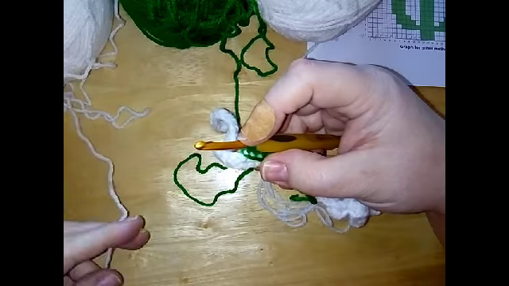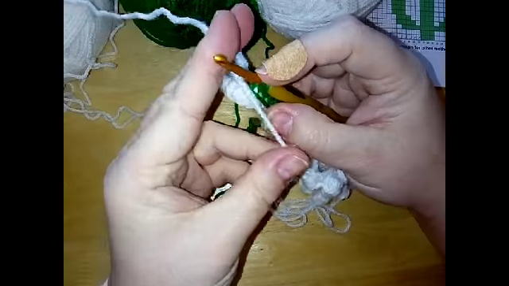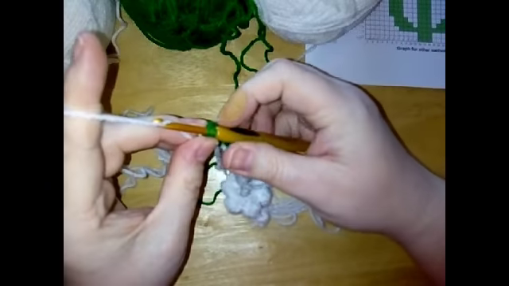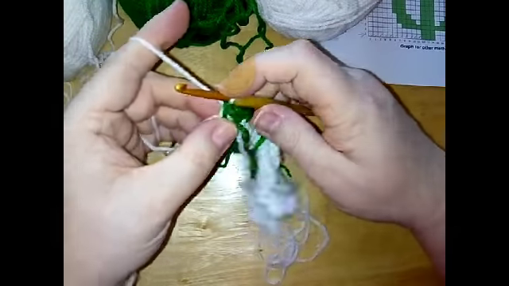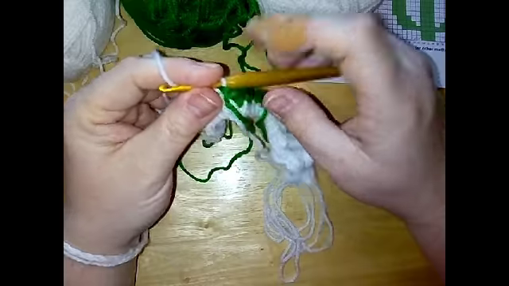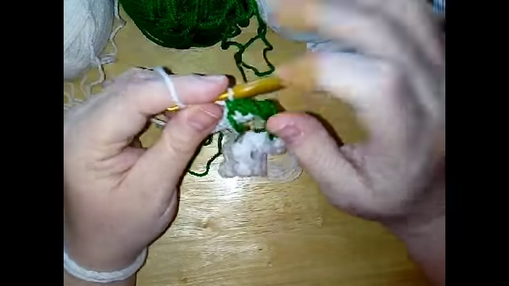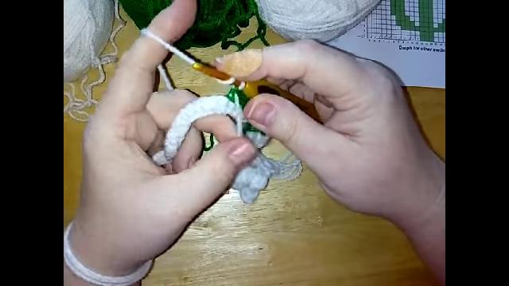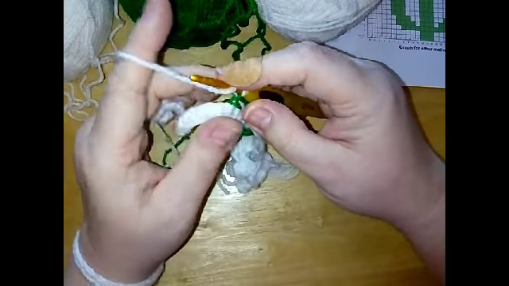Okay, I'm bringing in my new piece, so again a nice long tail for sewing, and then pull that through, okay, to finish that stitch. So there we go, that's how we're doing that, and then we're going to start our next bobble with this white, and again you can work over this yarn or leave it to sew in.